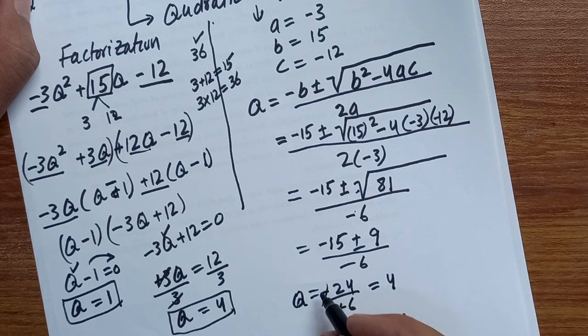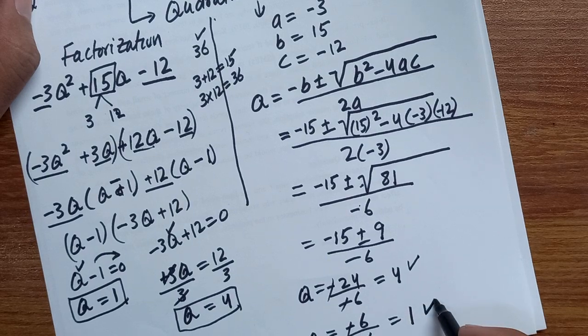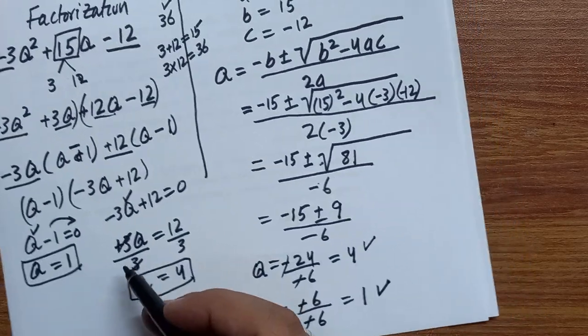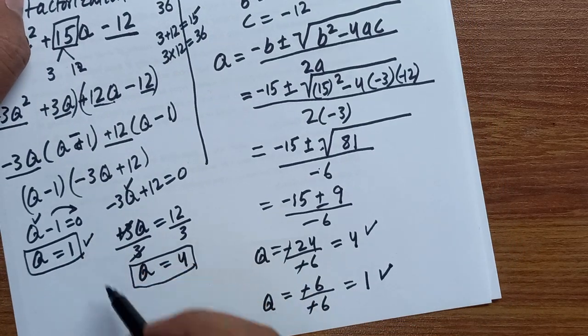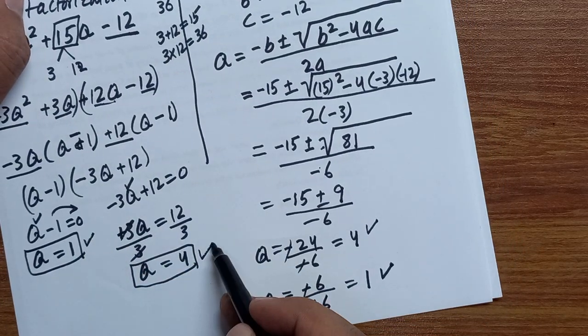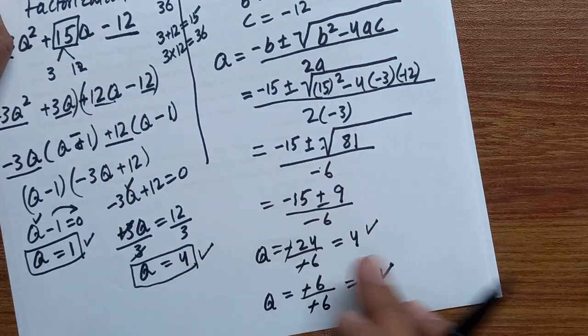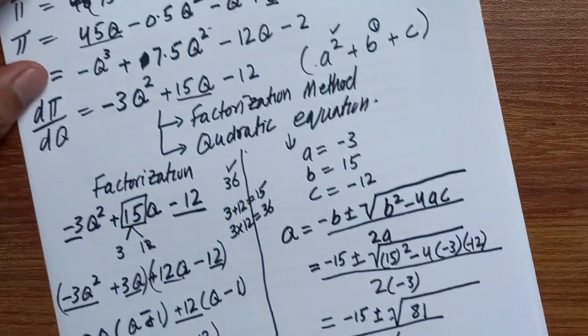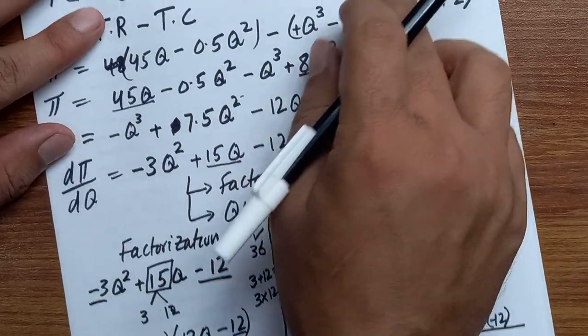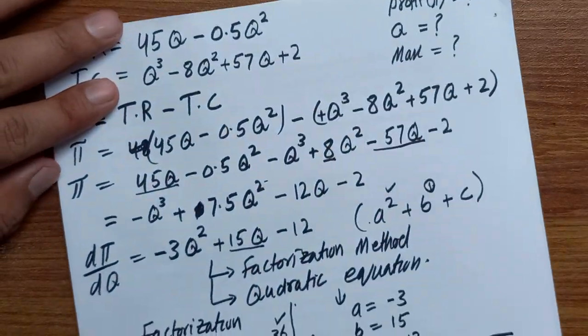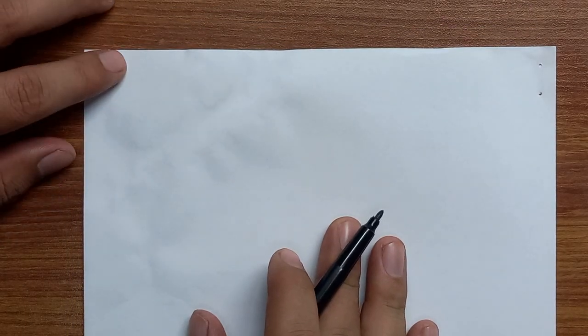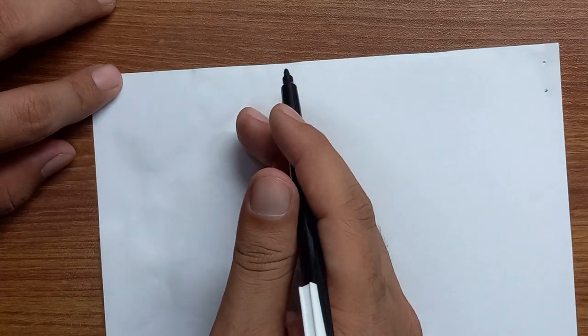So we have two values of q here, one is 4 and one is 1, and here we also have two values, q1 and q4. So from both equations, the value of q will be equal. Now we will find the maximum and minimum. For maximum and minimum, we will take the second order derivative.